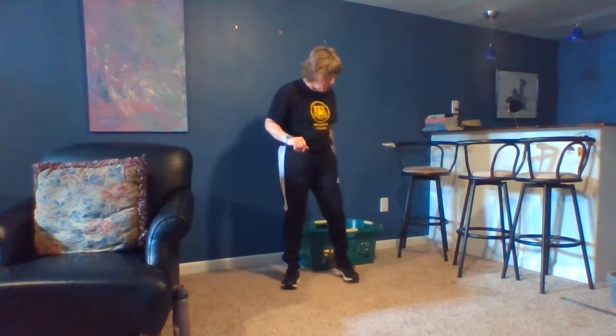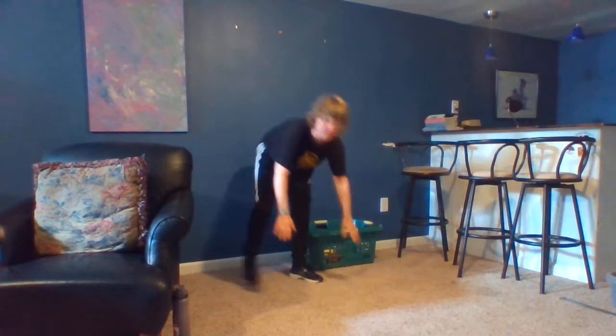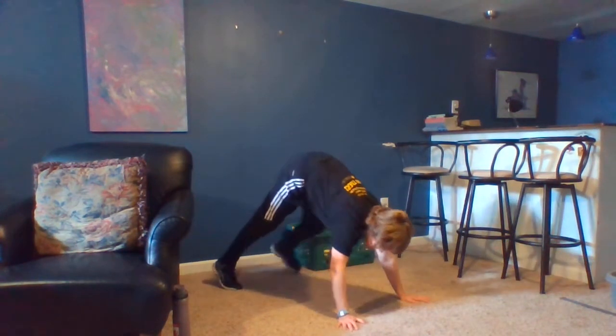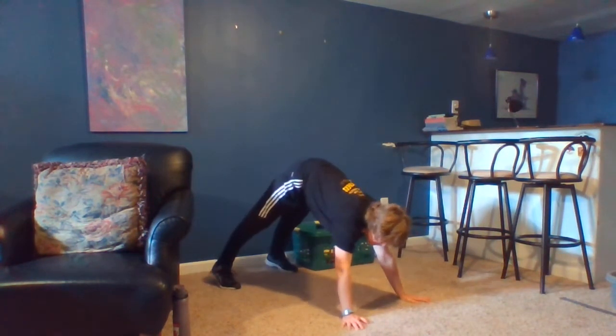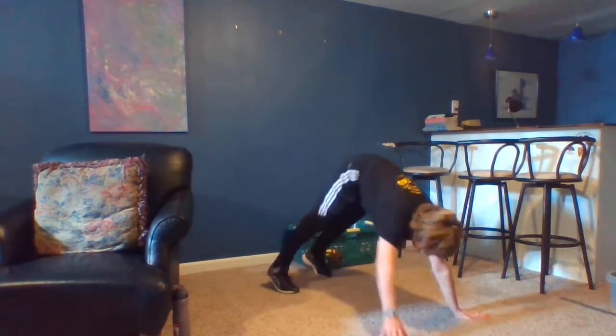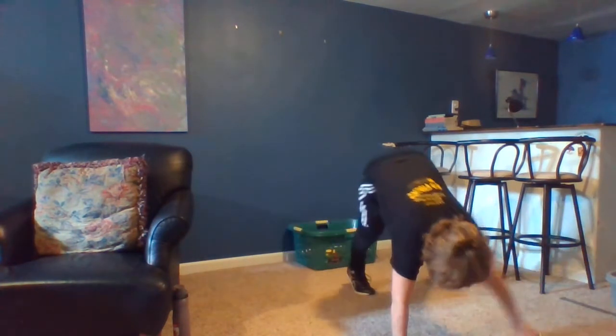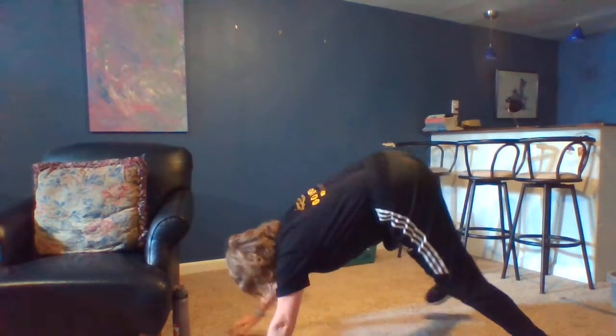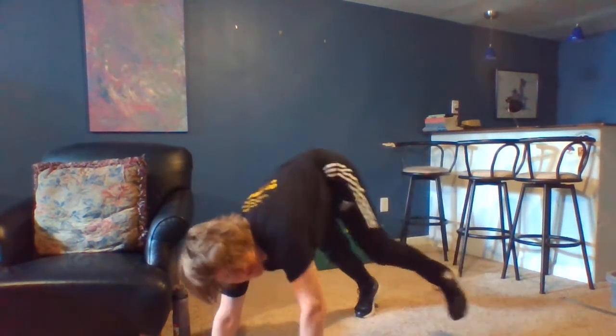B is for bear walk. So we're going to bear walk for 10 seconds. So that's our hands and our feet with our knees up off the ground. All right, here we go. 1 tiger, 2 tigers, 3 tigers, up to 10 tigers. So that's our bear walk.